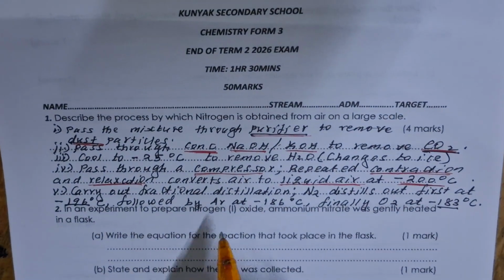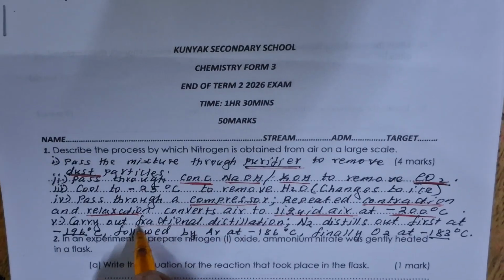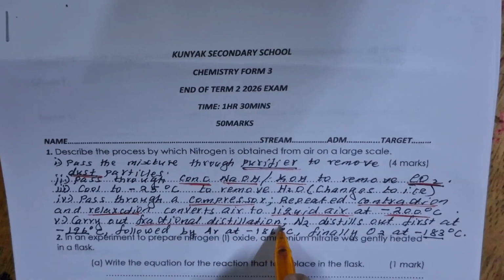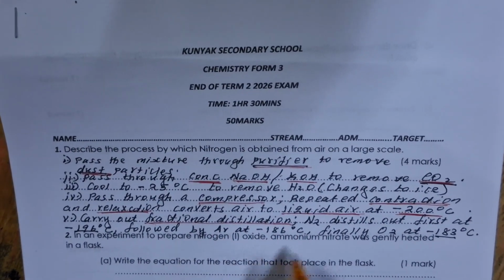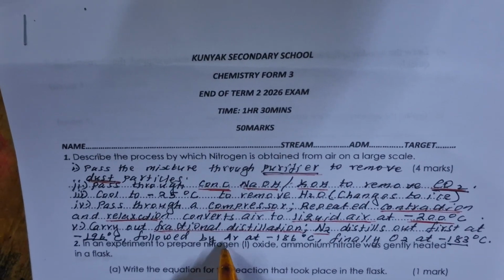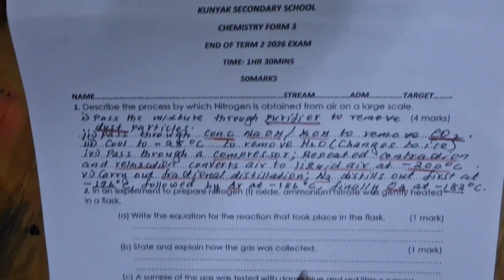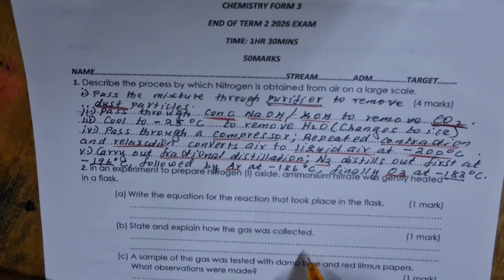Then after that, we carry out fractional distillation. When we carry out fractional distillation, nitrogen will distill out first, followed by argon, and finally oxygen. So apart from nitrogen, we get other components.